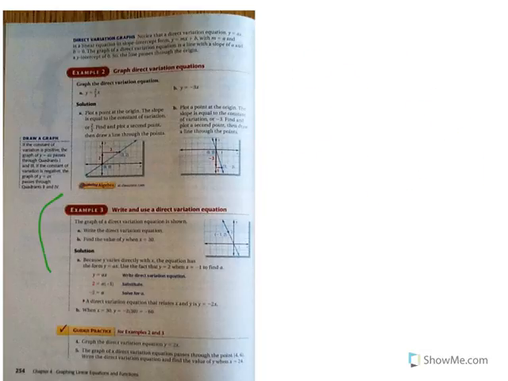So in the example here, it says the graph of direct variation is shown. Write the direct variation equation, and find the value of y when x is equal to 30. Okay, so if you look here, we should be able to figure out the actual constant of variation, because we've got a point there and we know it's going to go through 0. So to figure out the slope, well, the variation is going to be, well, it's -1, and it's actually in the example there.